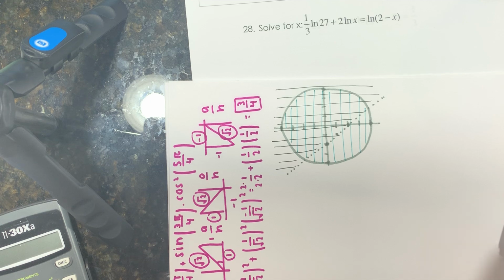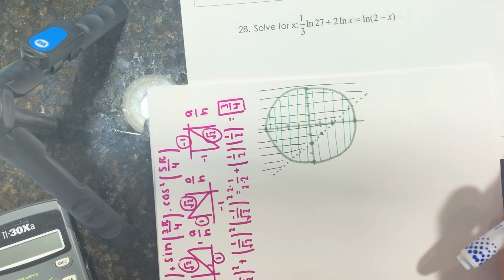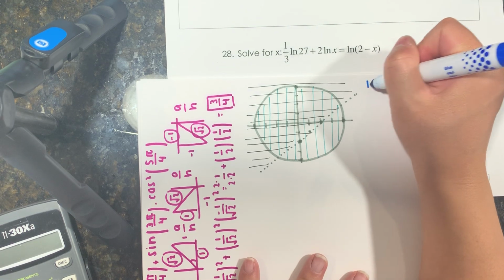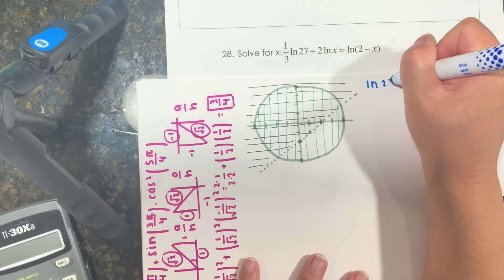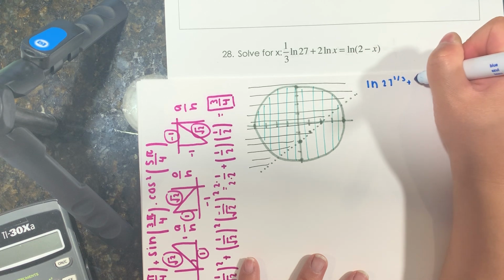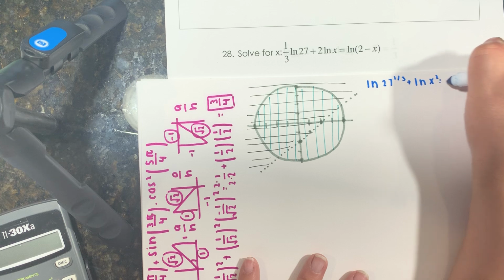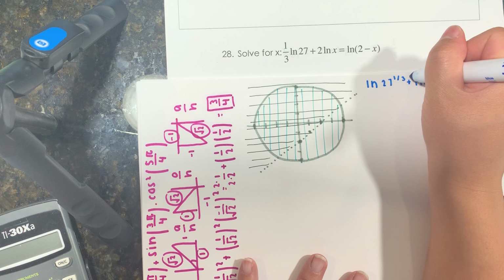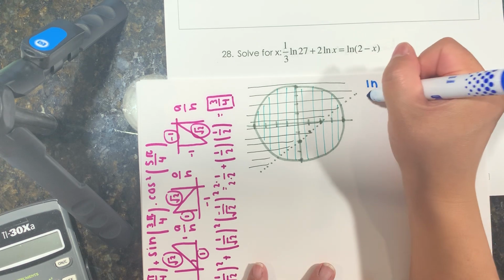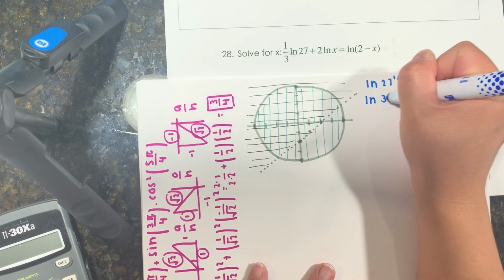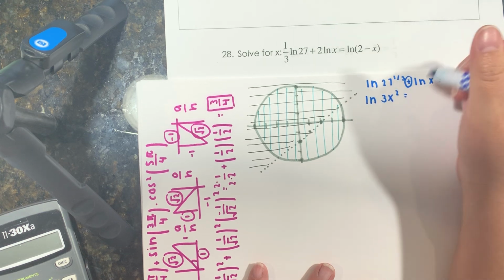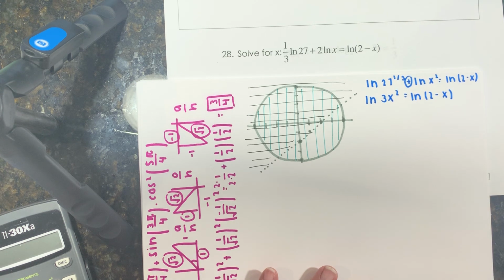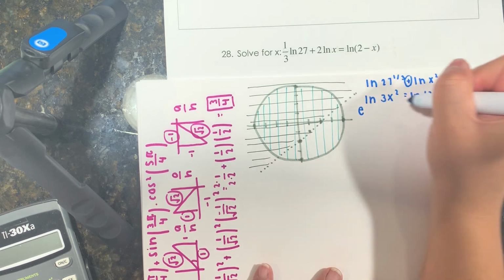Now for number 28, I see that there's a number outside my logarithm, so that is going to become the exponent. So that becomes ln of 27 to the 1/3 plus ln of x squared equals ln of 2 minus x. I'm going to combine the left side because of the plus sign, so that's going to be ln 3x squared equals ln 2 minus x. To get rid of the ln, I'm going to raise both sides to the power of e.